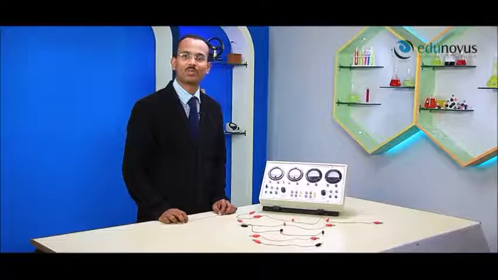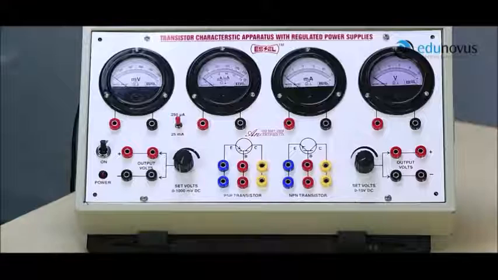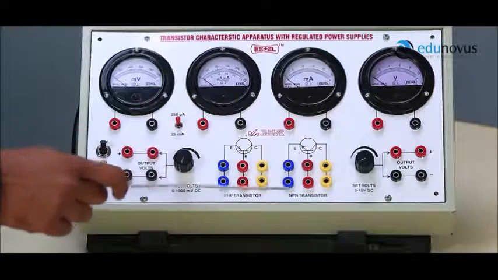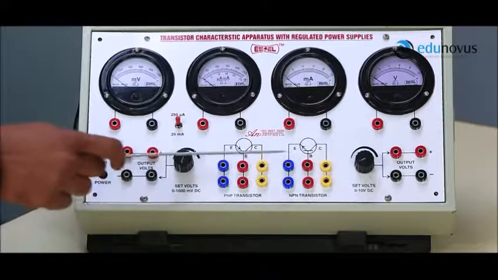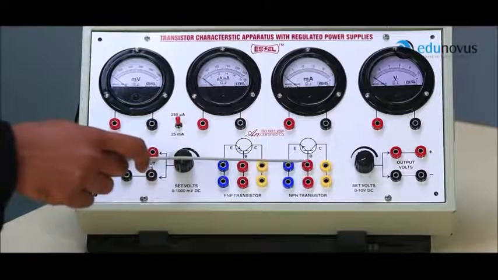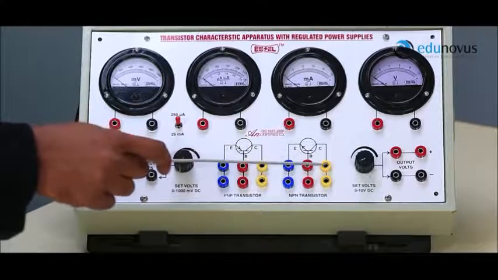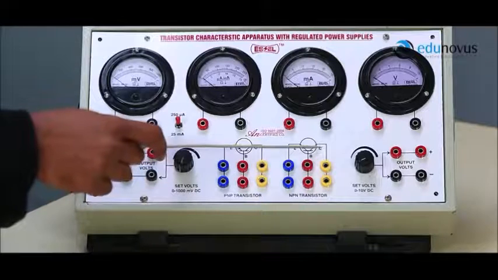Now that you have understood the working of an NPN transistor and the procedure for this experiment, let me explain the apparatus. This is the on-off switch for the power supply for this circuit. Since we are going to study the characteristics of an NPN transistor, we will be using this transistor, which is labeled as NPN transistor. These two blue terminals are the emitter of this transistor. These two red terminals represent the base of the transistor, and these two yellow terminals represent the collector of the NPN transistor.